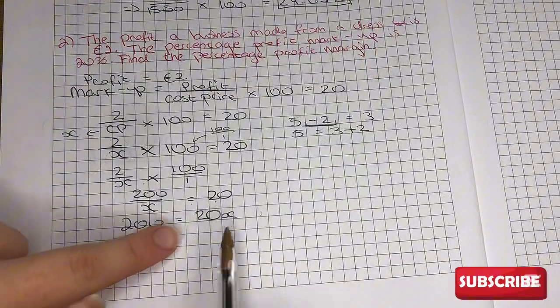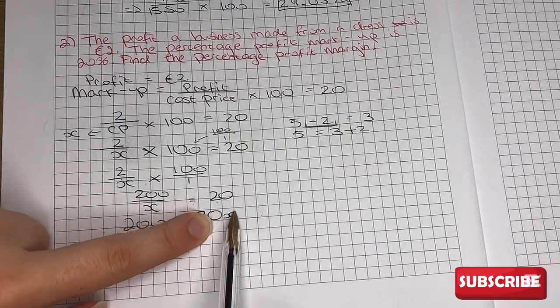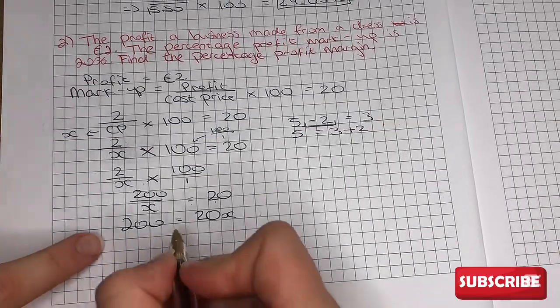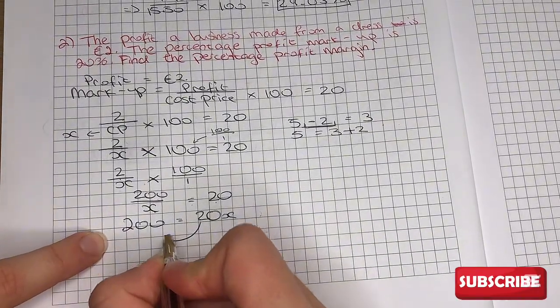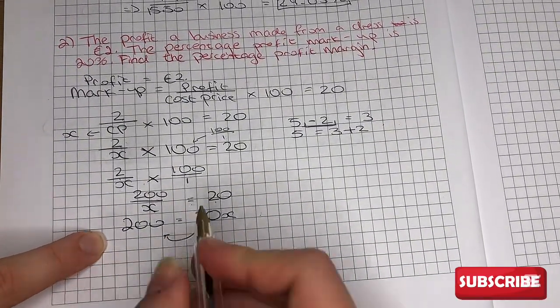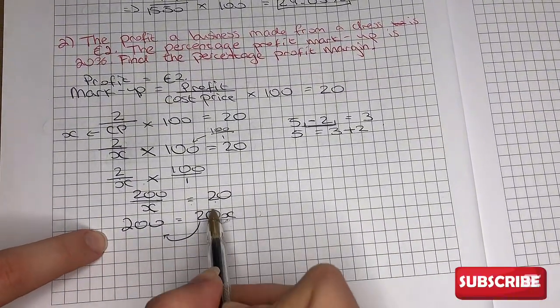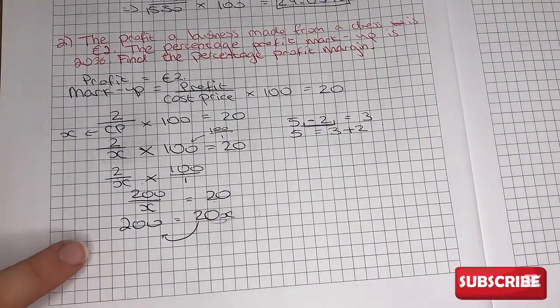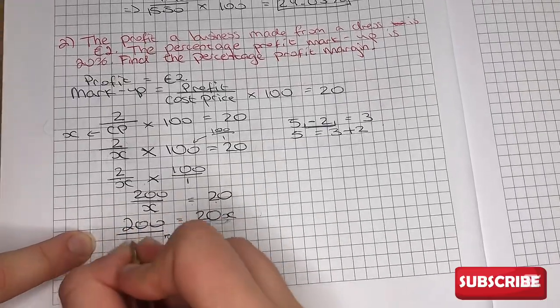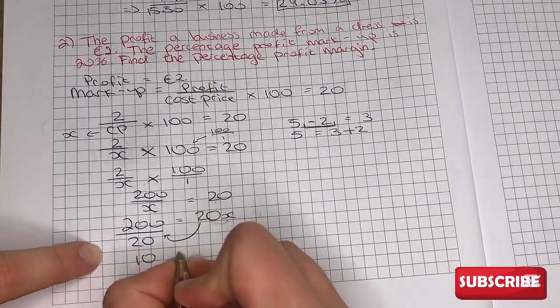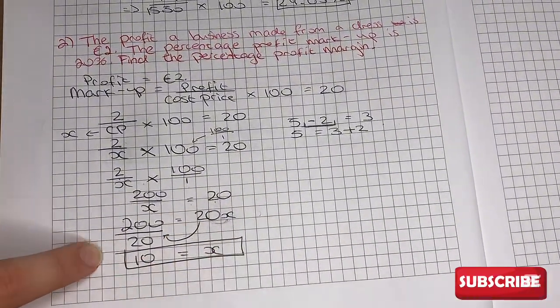What are we going to do? Remember, we are trying to find the value of x. We're trying to find the cost price. So if I bring this 20 to the other side, what's it going to do? Like I said, 20 is multiplying itself to x. If I bring that to the other side, it has to divide. So 200 divided by 20, well, is 10. So x is equal to 10.